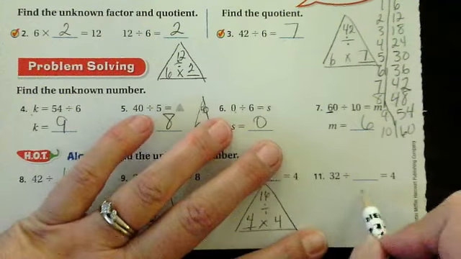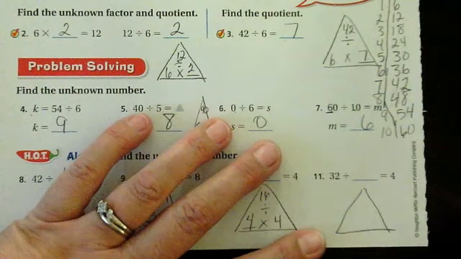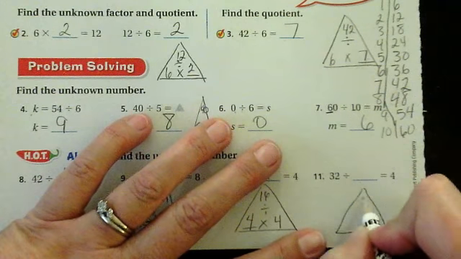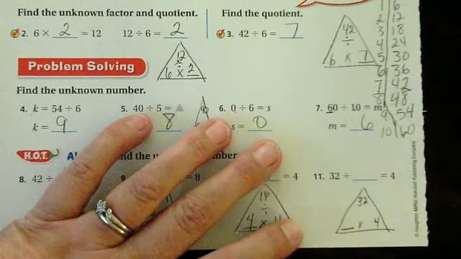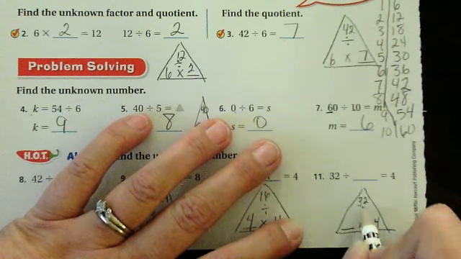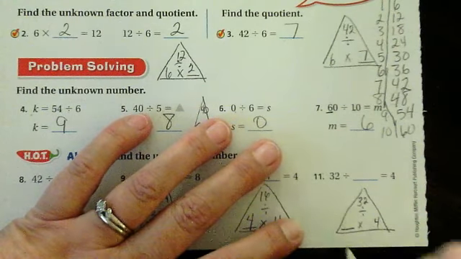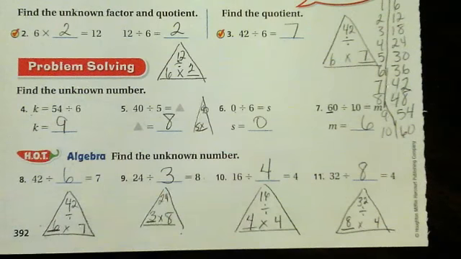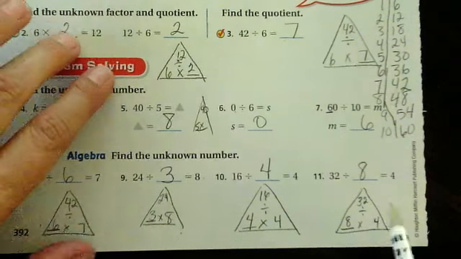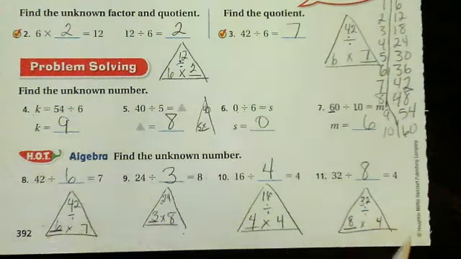Ooh, my favorite one. Do you ever have a favorite multiplication problem? This one happens to be mine. 4 times what equals 32? 8. So we threw in some 3s and 4s down here for divisors, just to keep you on your toes and keep you fresh with your division work. These would be your answers.